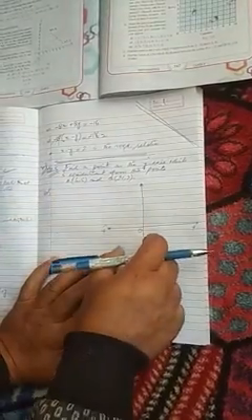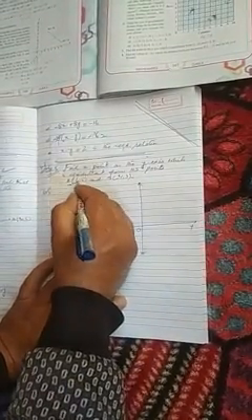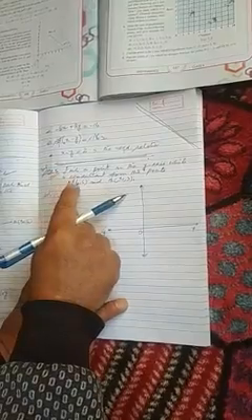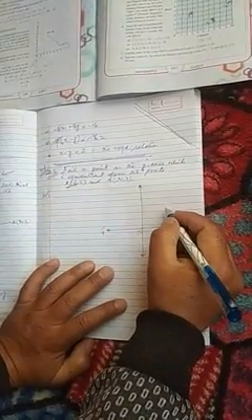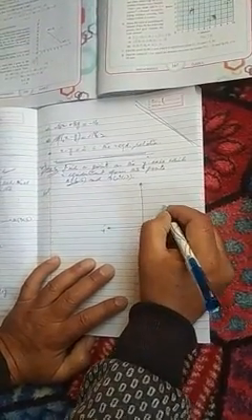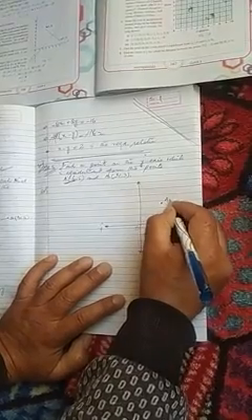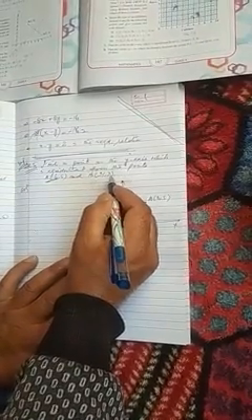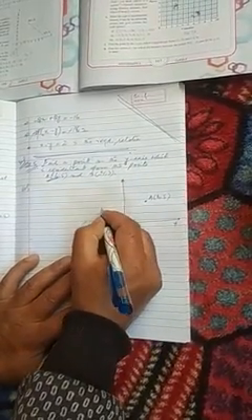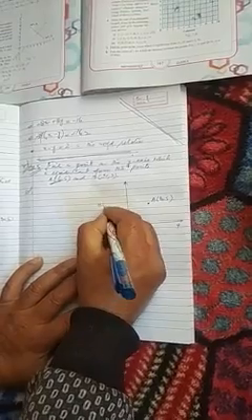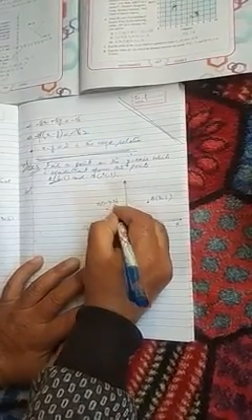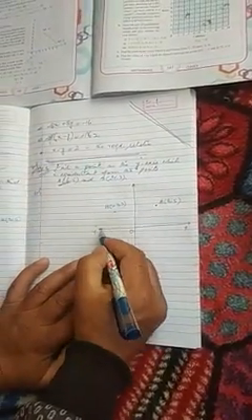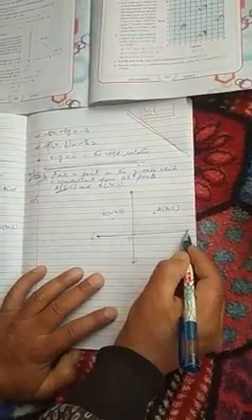Point A is (6, 5), in the first quadrant. Now point B is (minus 4, 3), in the second quadrant. So the question asks us to find a point on the y-axis.